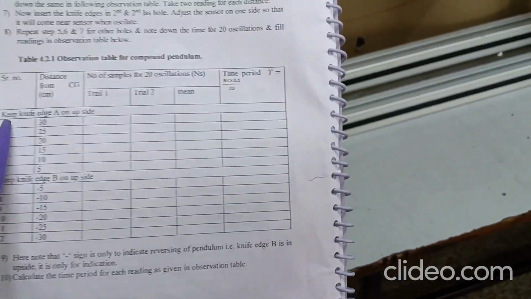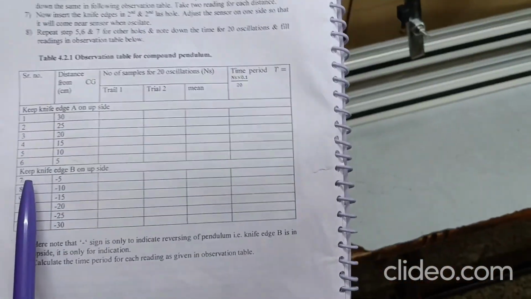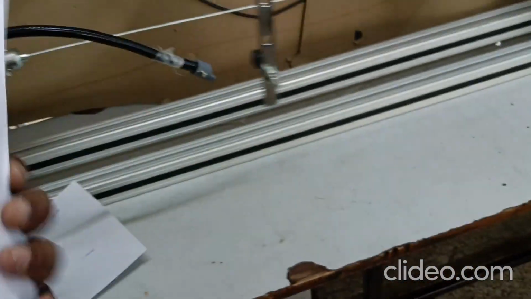Keep knife edge A on the upside. Keep the knife on this one. We have filled this in the instructor's guide, I'll show you that.